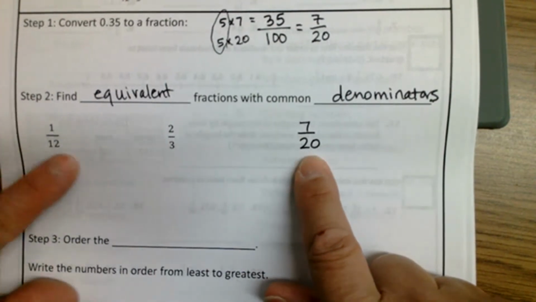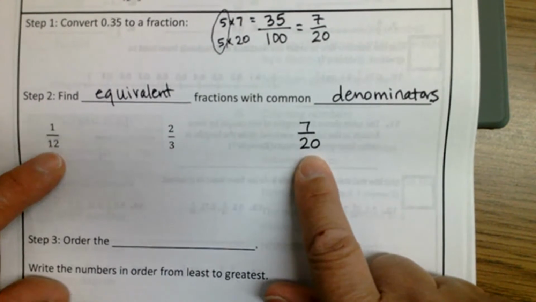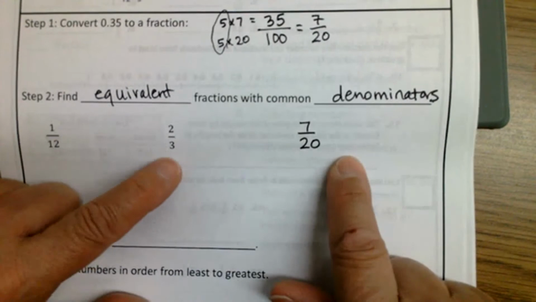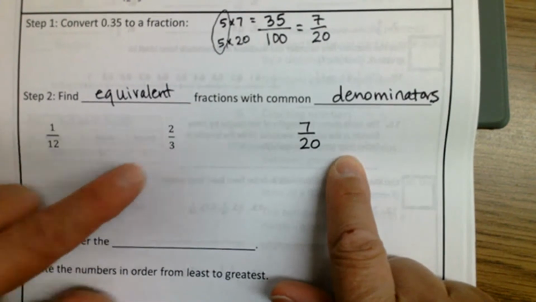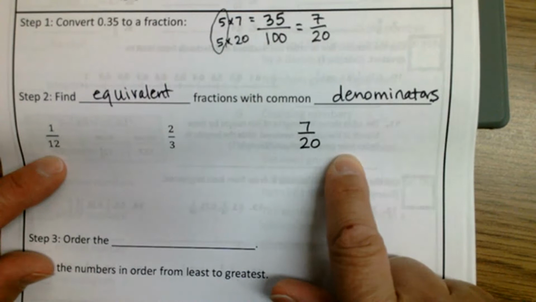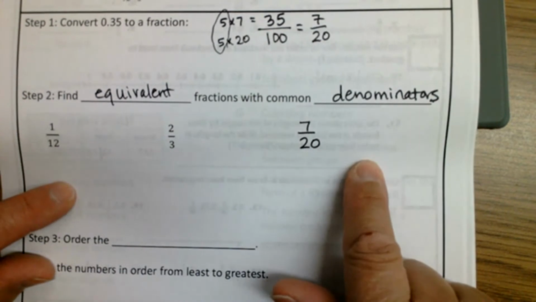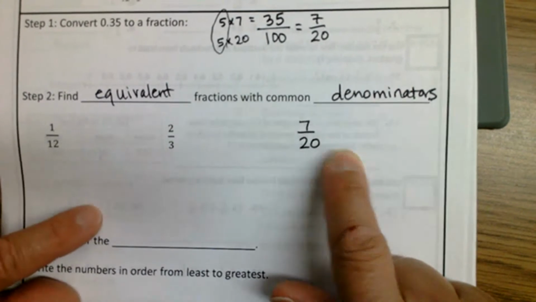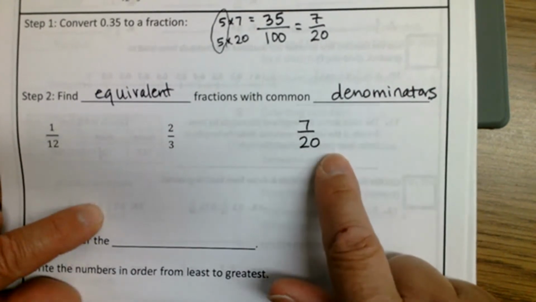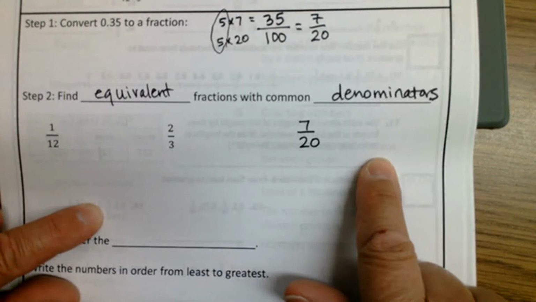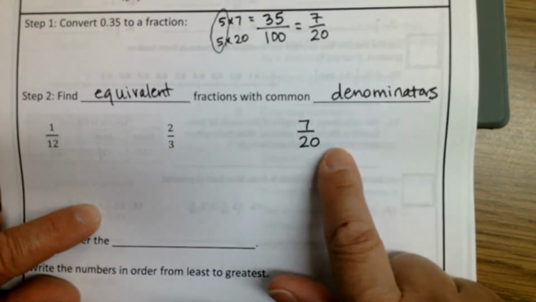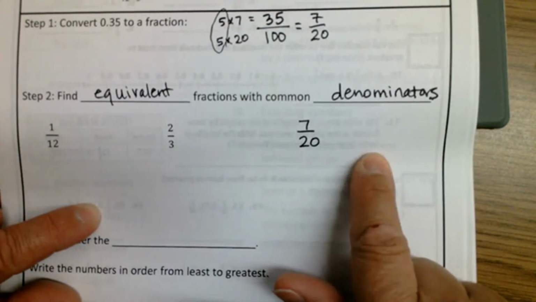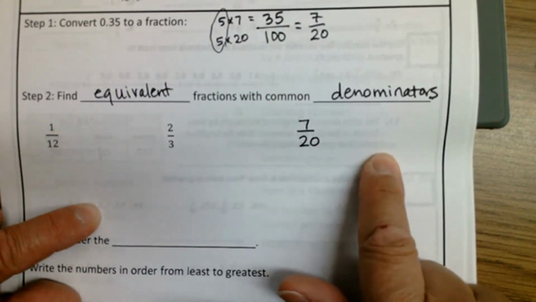So 20 is not a common multiple, because 20 is not a multiple of 12, and it's not a multiple of 3. 30 is a multiple of 3, but it's not a multiple of 12, okay? 40 is not a multiple of 12, and 40 is not a multiple of 3. 20, 40, 60. I said 30. 30 is not a multiple of 20. Sorry. 20, 40, 60.